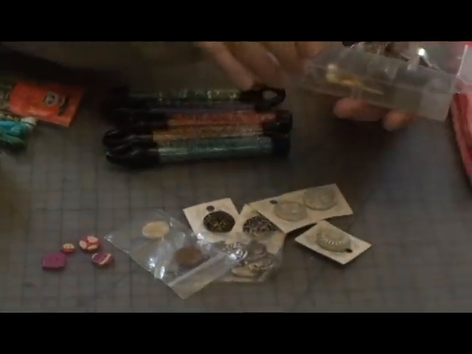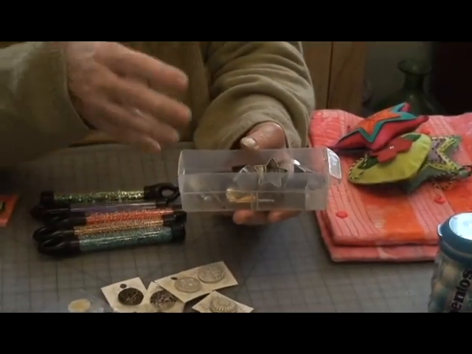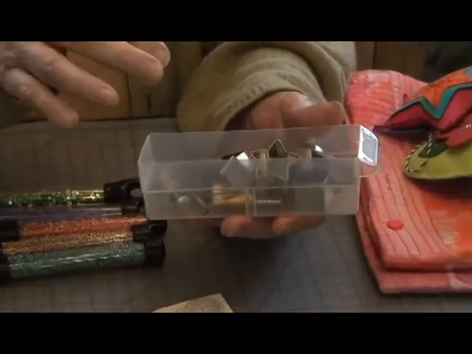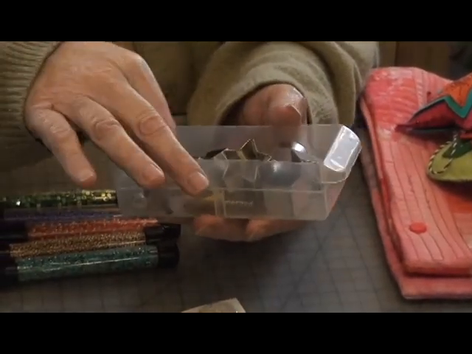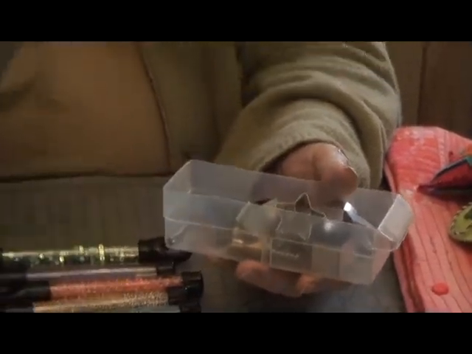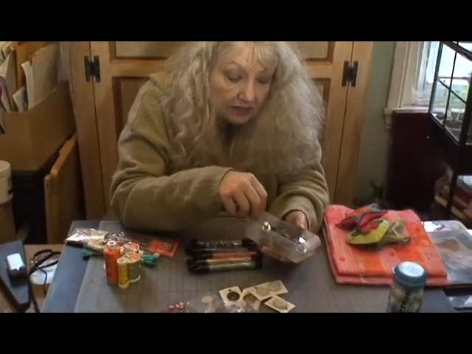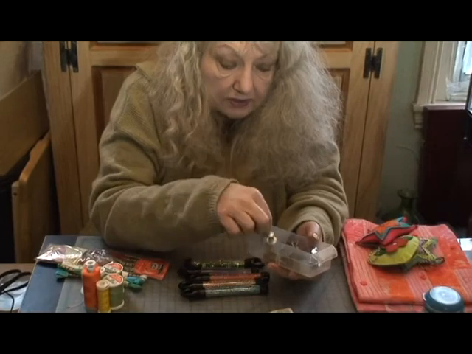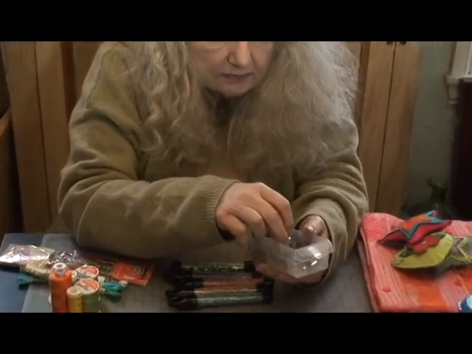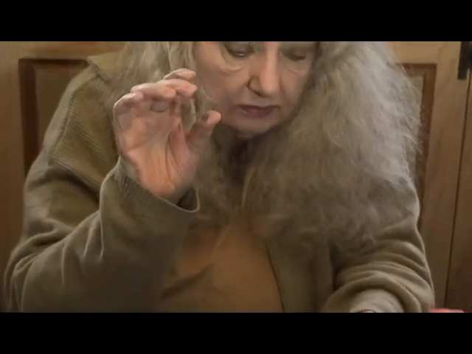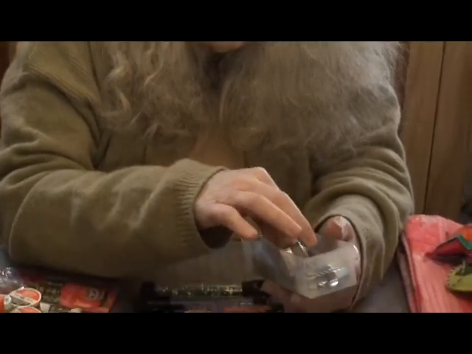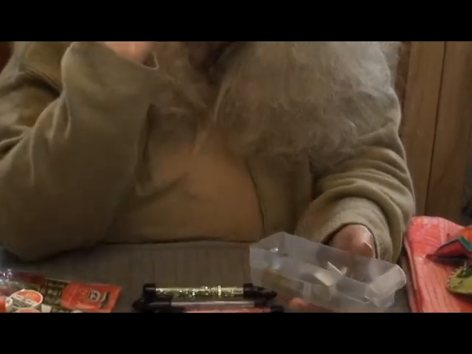You can't always find the color or the shapes that you're looking for, so what I found was that I could get these little cutters that come in a variety of different sizes. Here's a heart, and then I have a teeny tiny one here that's a very small heart, and here's one that'll make a star. There's another small star.